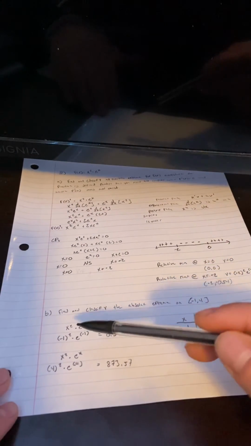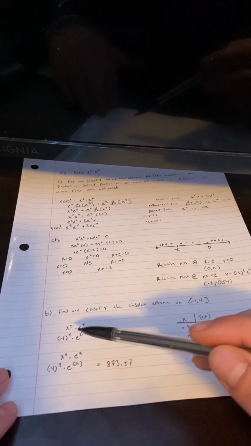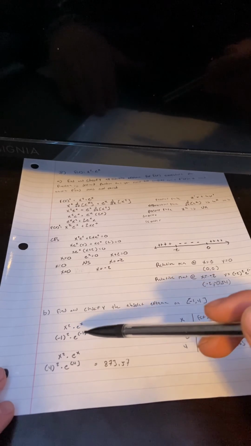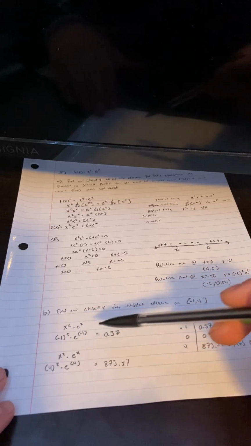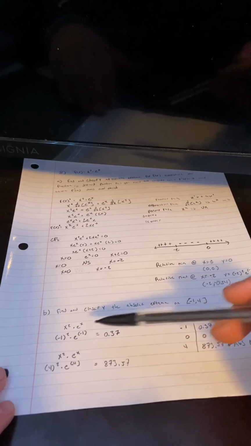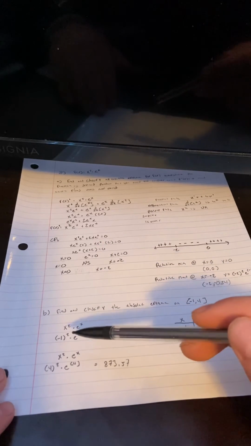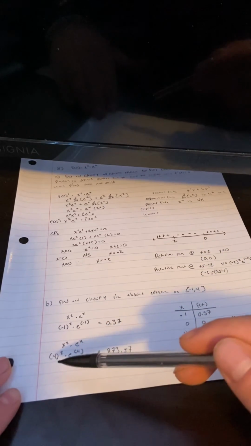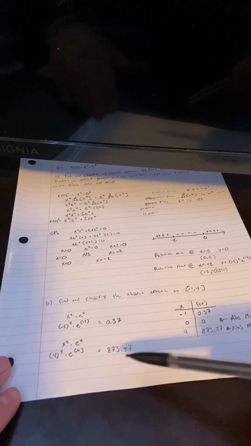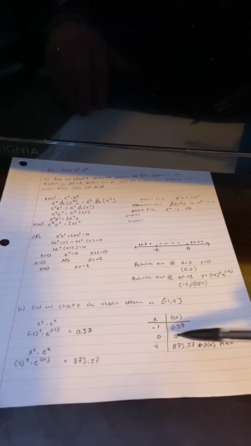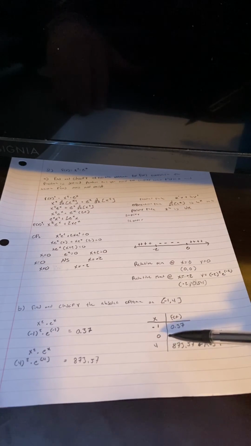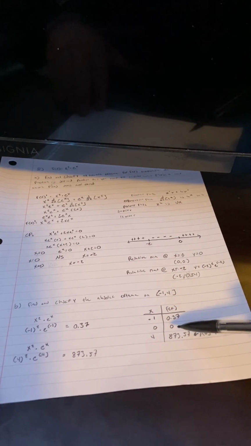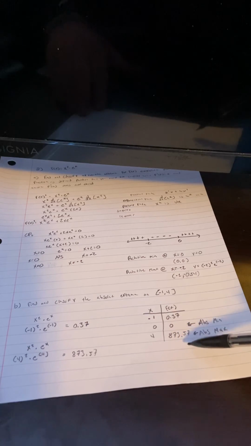Come down here, I had to find the absolute extrema on negative 1, 4. So I could have plugged it into a table on my graphing calculator, but I just plugged it into simple equations. So I plugged it back into the original equation, and I plugged negative 1 into it, and I got 0.37, and then I did the same with the 4, and I got 873.57. Then I put it into a chart with the 0, 0, which is where a critical point, and from that you can tell that the absolute min is the 0 and the absolute max is the 873.57.